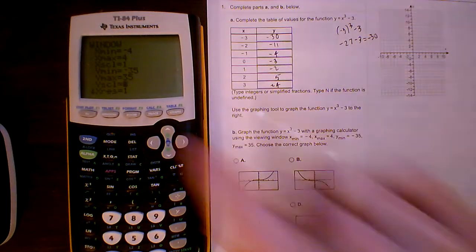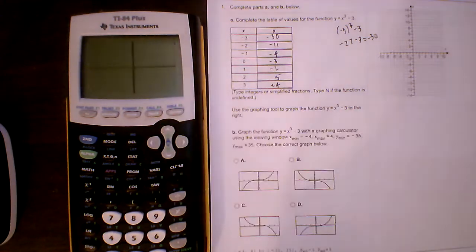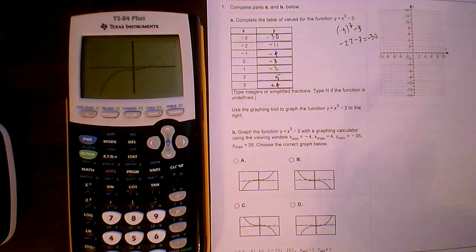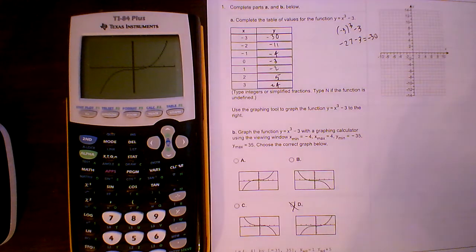Then we'll graph it by hitting the graph button over here on the right of the top row. It will fill it in and make it pretty easy to match up with our options on our paper. So in this case, we would choose option D because that's the one that looks very similar. That's what we're looking for in a problem like that.